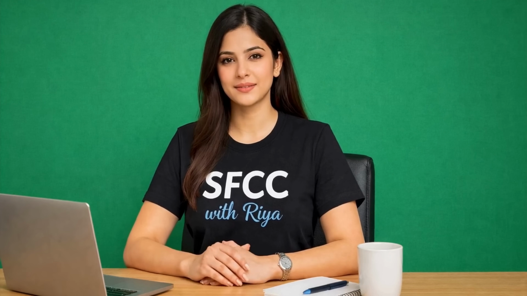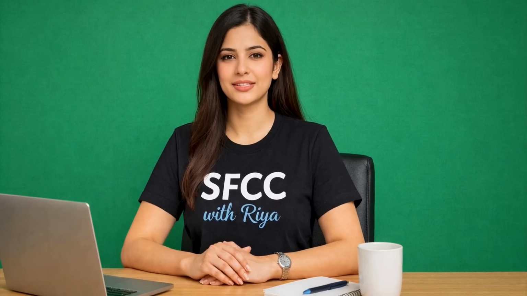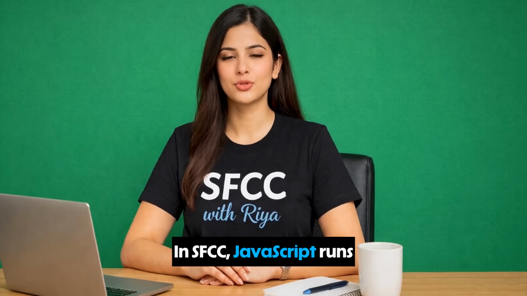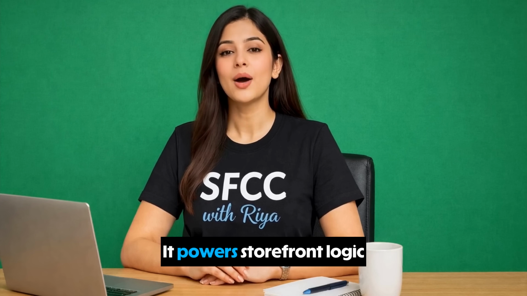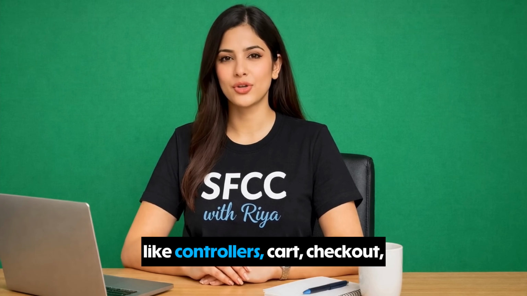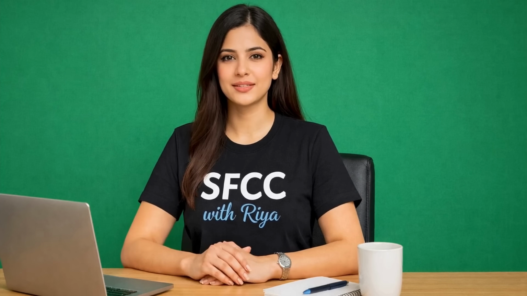Here is the shortcut. You do not need 50 things. You need a few core skills. First is JavaScript. In SFCC, JavaScript runs on the server side. It powers storefront logic like controllers, cart, checkout, validations, and integrations.